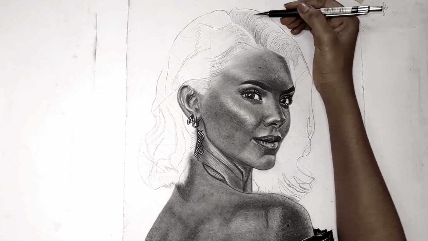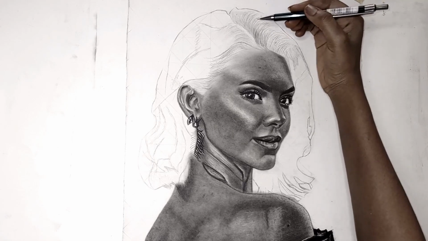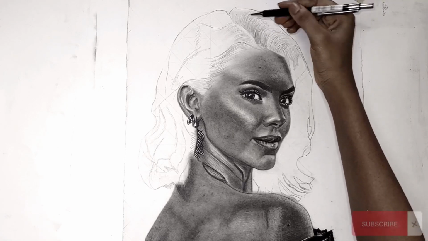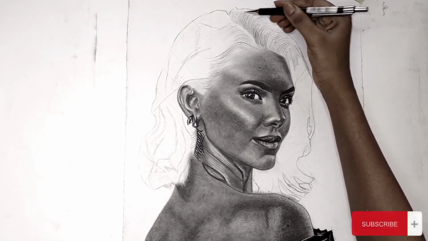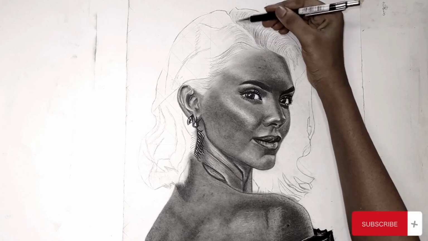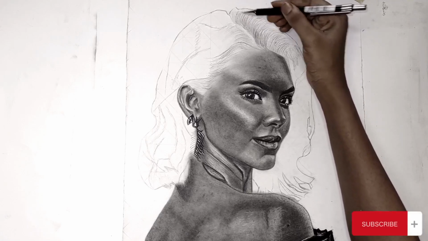Starting the drawing for today, the first thing I'm doing is using my mechanical pencil. Of course, you can use any HB pencil to define the direction to which the hair flows as it is on the reference photo.